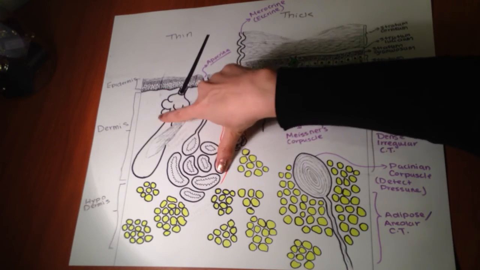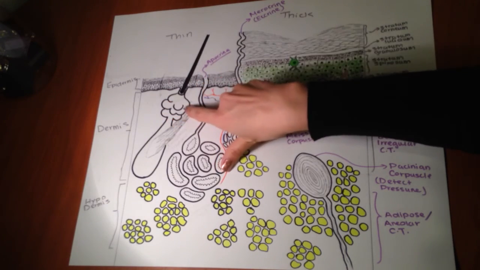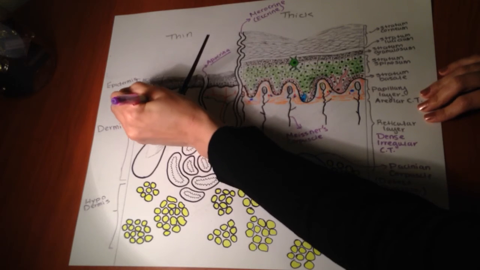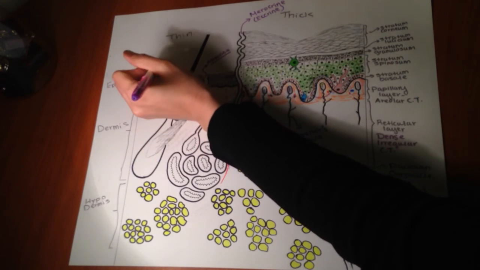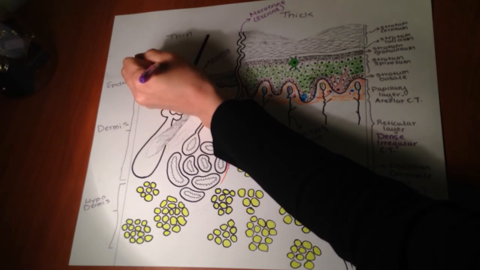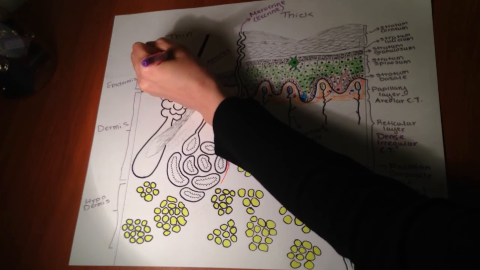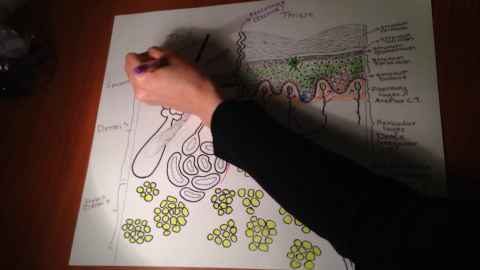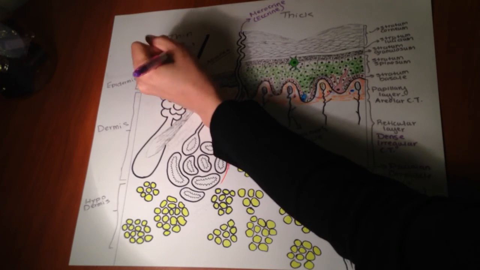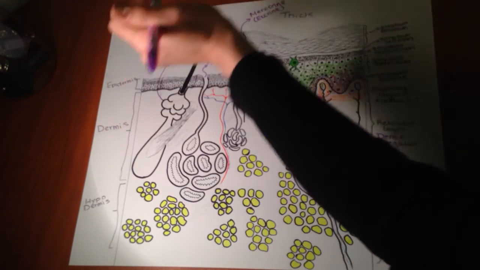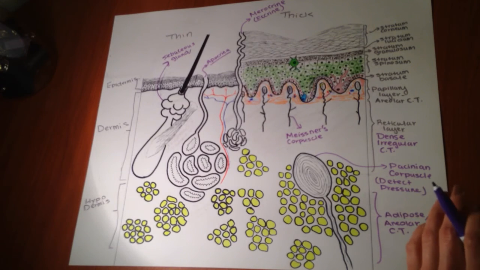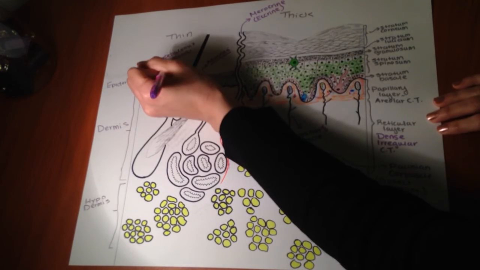So this gland here is the sebaceous gland. And what it does is that it produces a waxy, oily substance called the sebum.